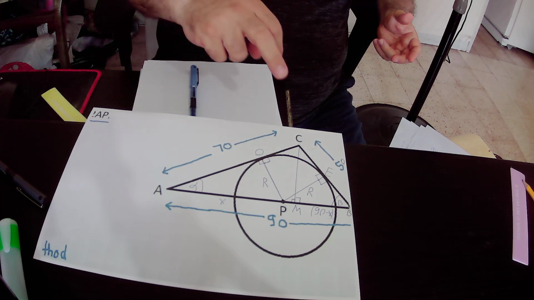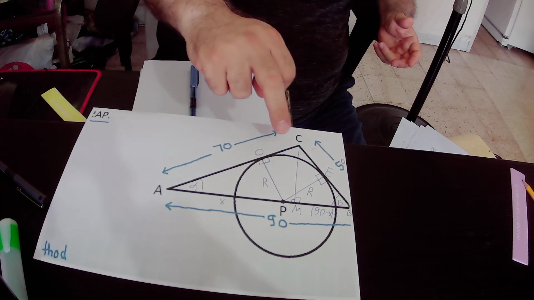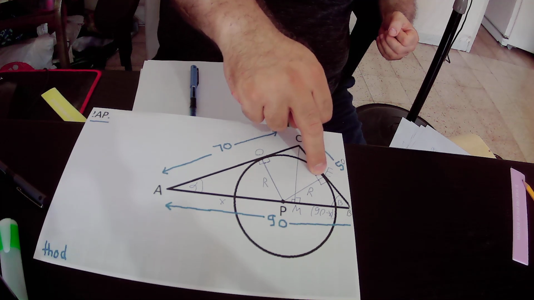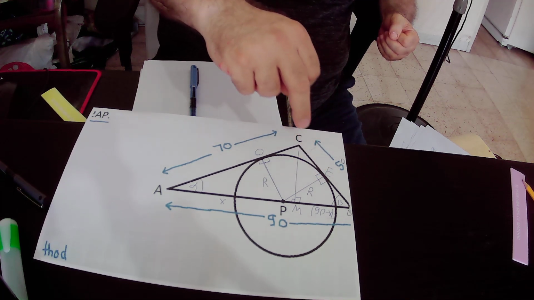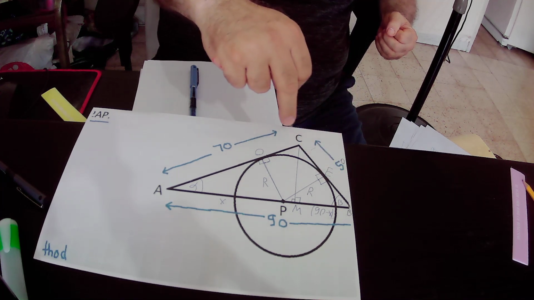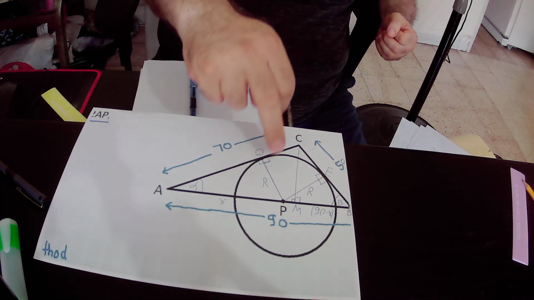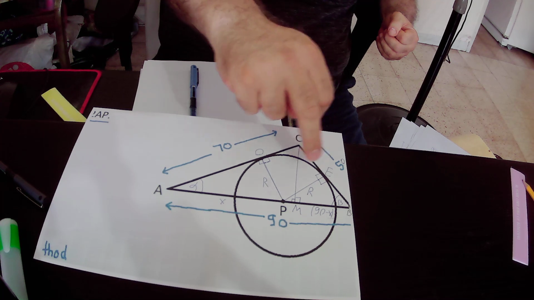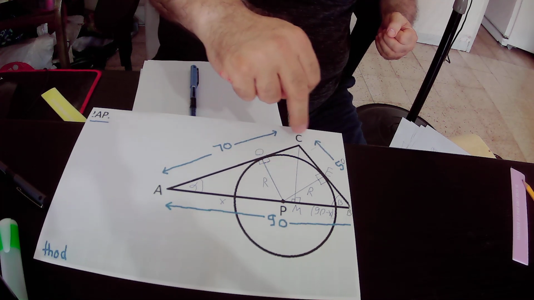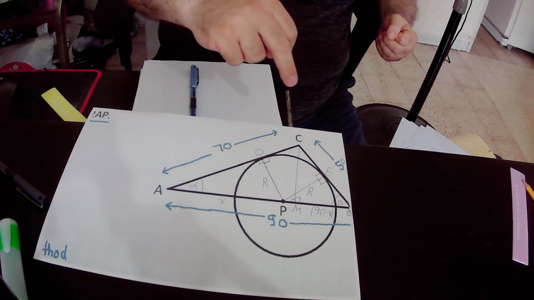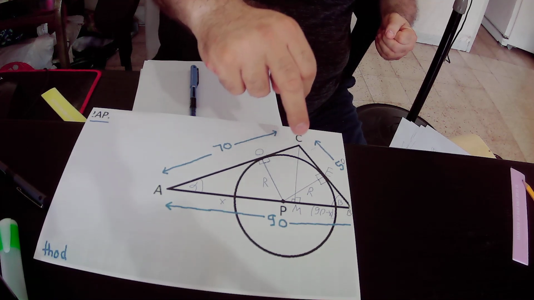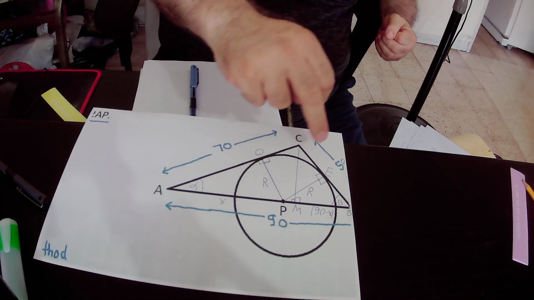And for the same reason, we can say that this radius is perpendicular to this tangent, because the tangent to the radius PE is CB, and CB is perpendicular to the radius PE.